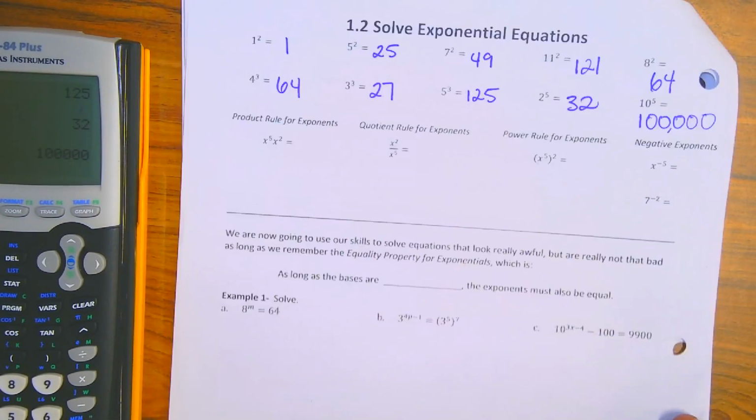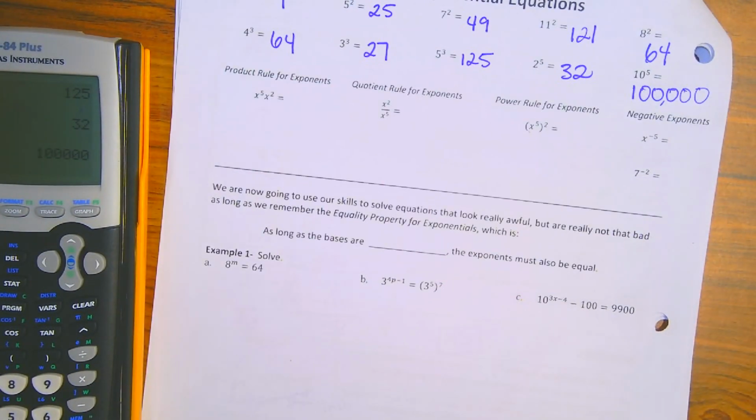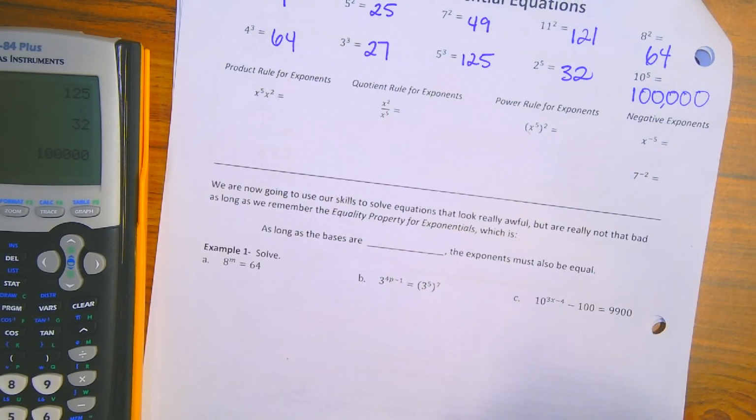Now, let's go over a little bit of what's coming next. What we have here is the product rule for exponents. So exponents, just like multiplication in regular numbers, have rules to them. Exponents are a little bit different.